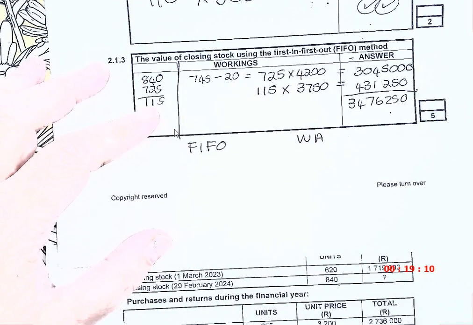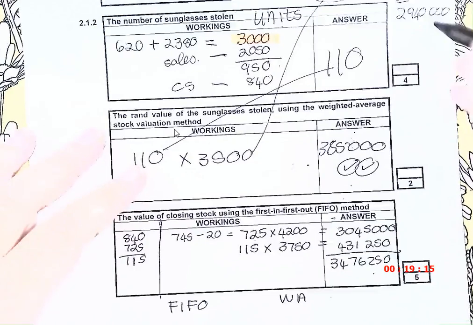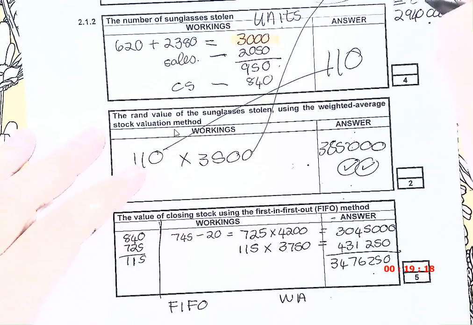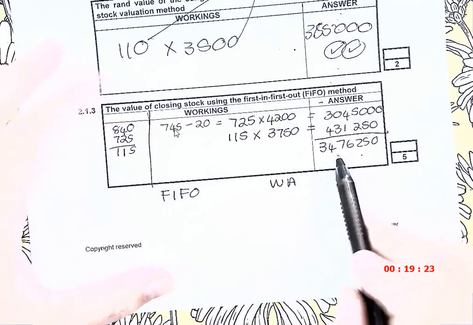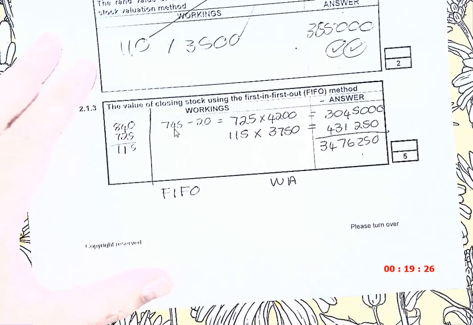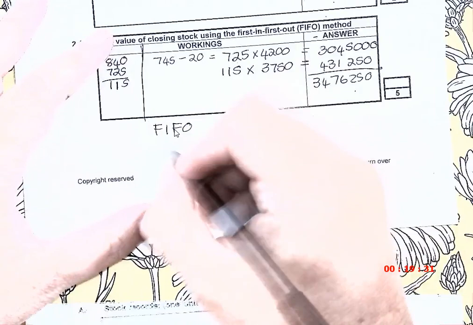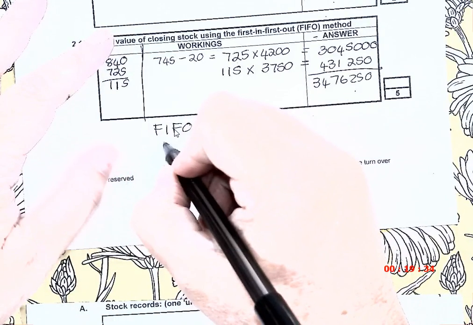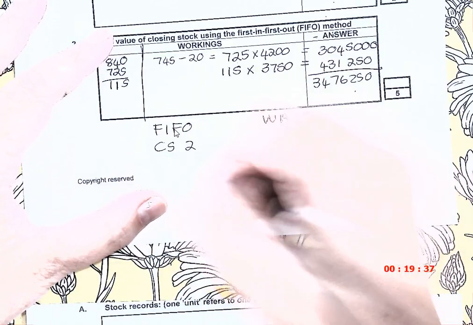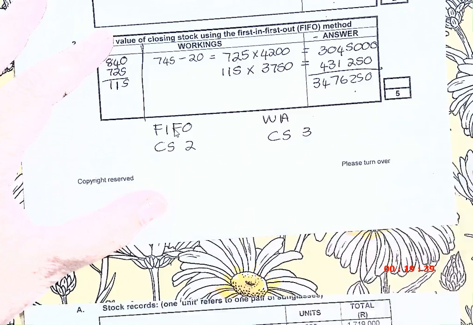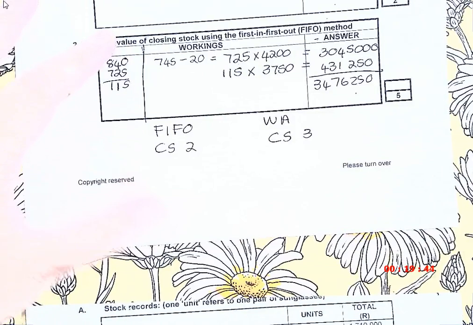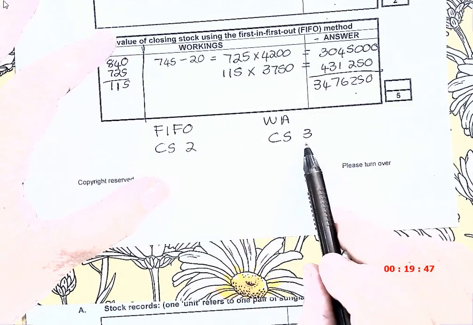Let's go with a round figure. You can now see that with weighted average, your closing stock is smaller than with the FIFO. You can see that. So now, get that concept into your head. Let's say I work out my closing stock. Here it is 2 rand, weighted average, and here the closing stock was 3 rand, FIFO. Okay, I'm not going to make copies now, I'm busy teaching.